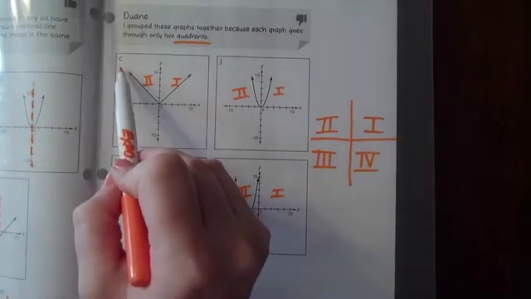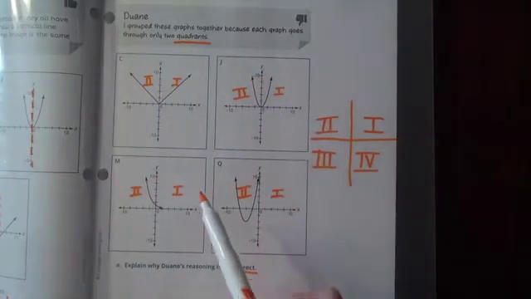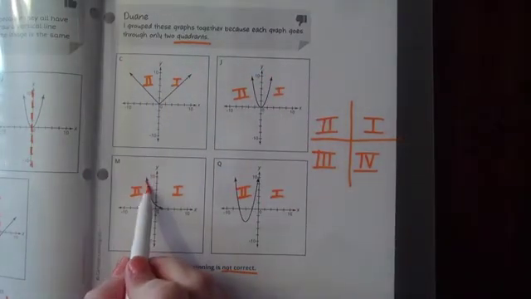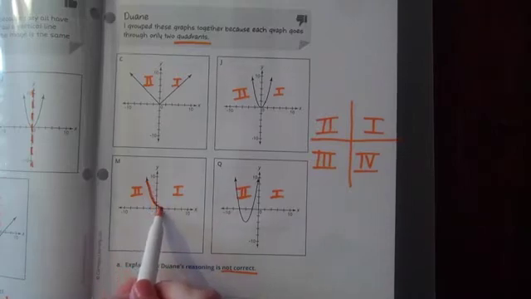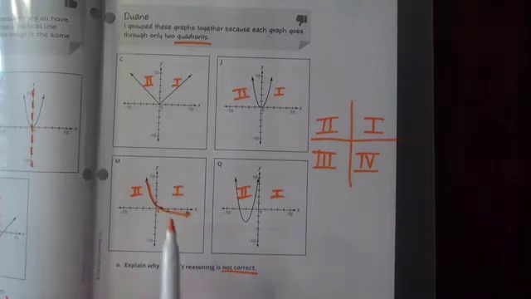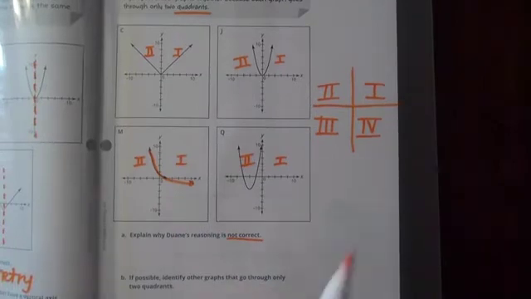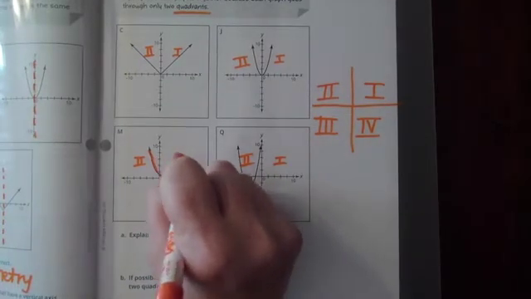Notice the arrows on that one keep going up, so that would still be in quadrant 1 and 2. But look at this one. Notice that arrow stopped right there, but it would actually continue down into quadrant 4.